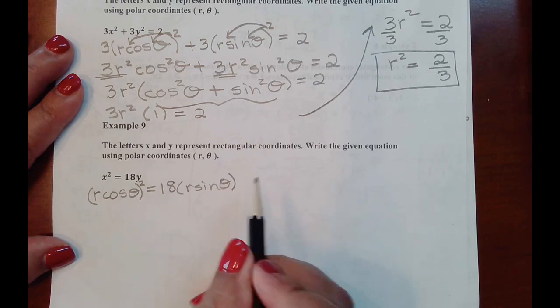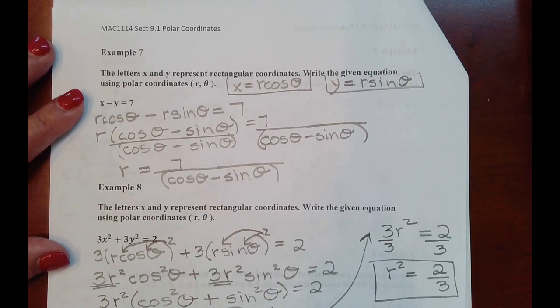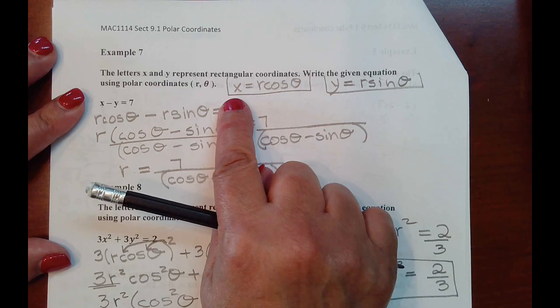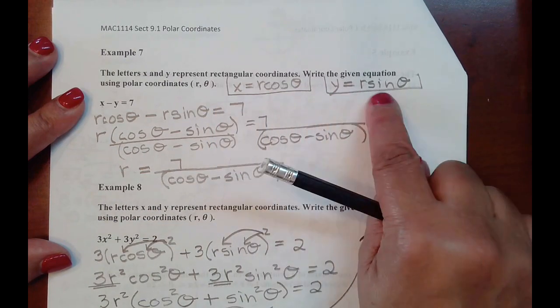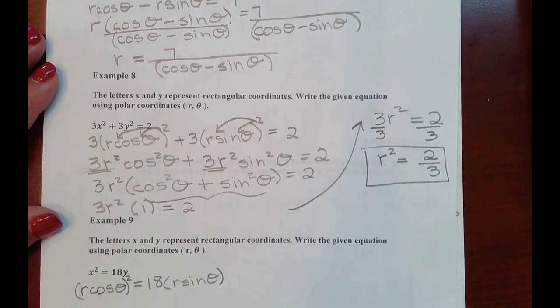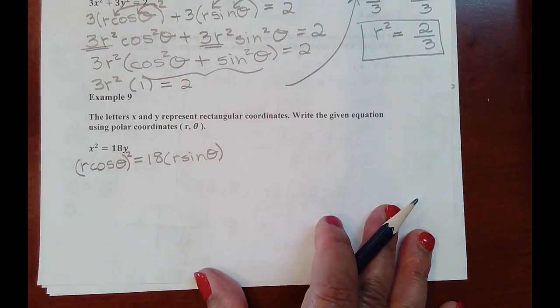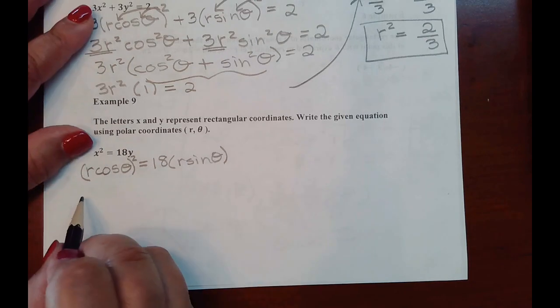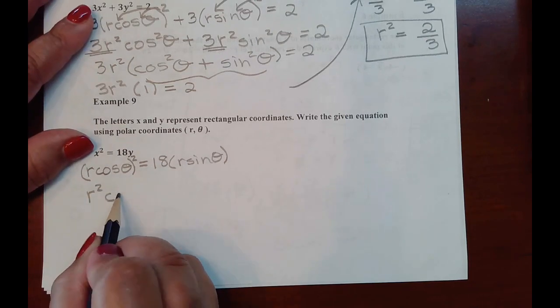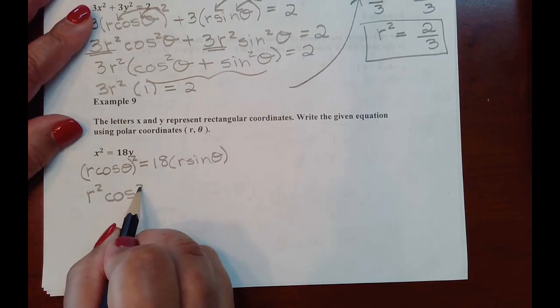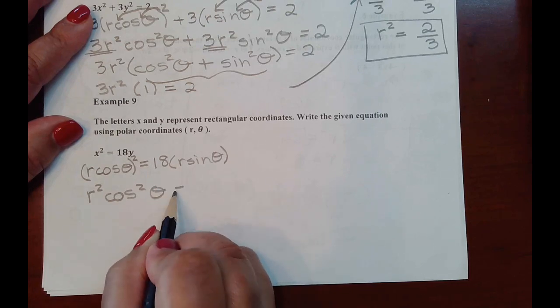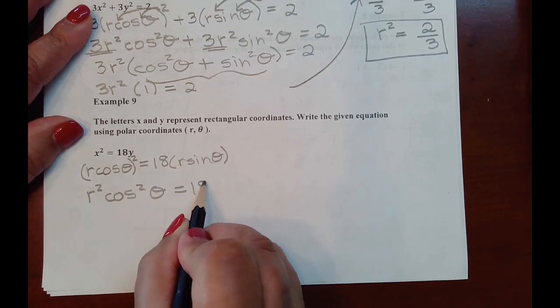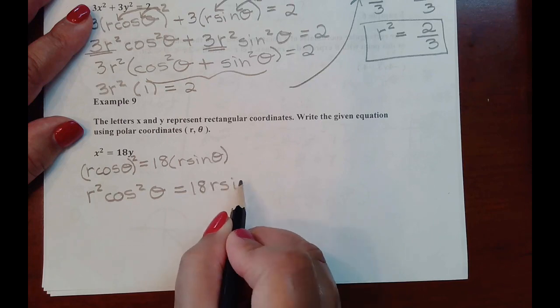Remember, those definitions are right up here at the top of the page, and they were given on the first page of this section outline. X is r cosine of theta, y is r sine theta, and that's what I've been using for each one of these problems. So it's r squared cosine squared theta, and then this one is just 18r sine theta.